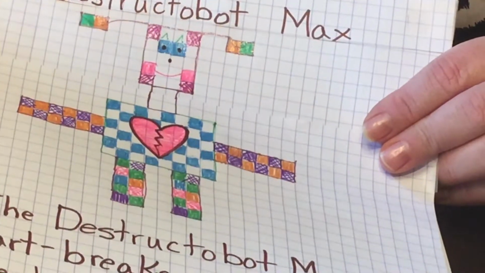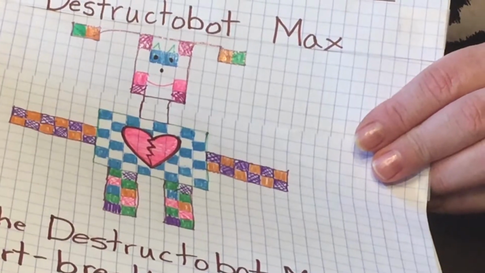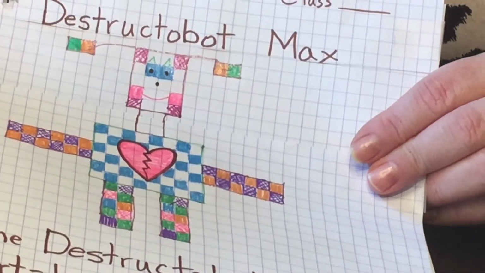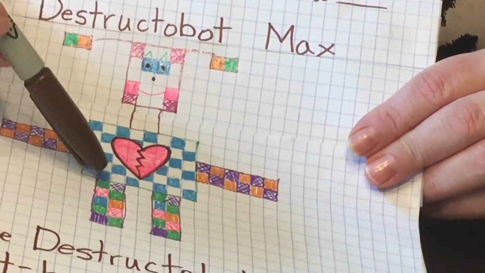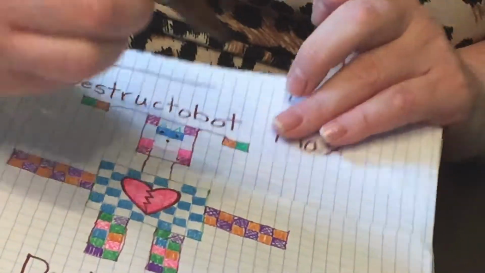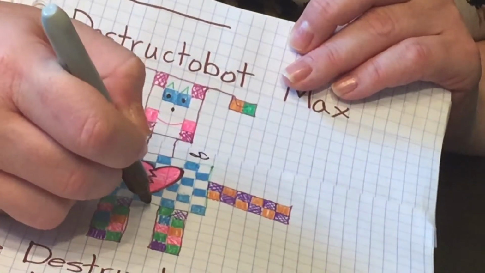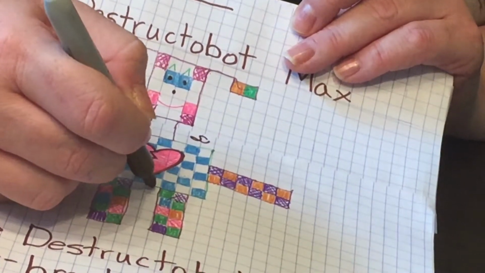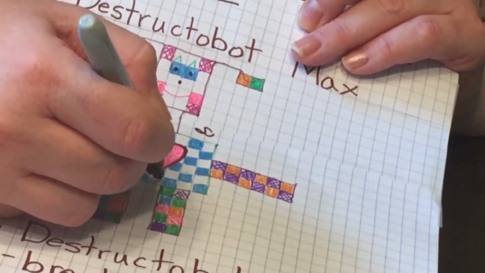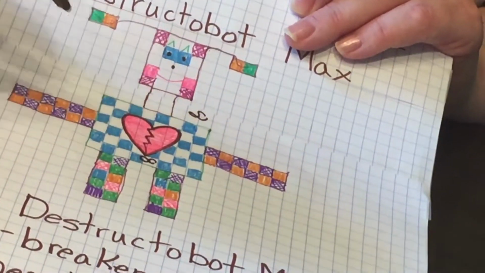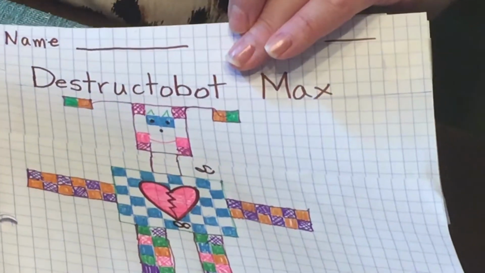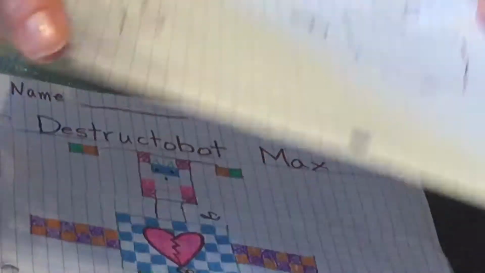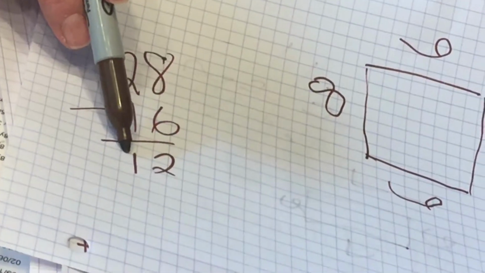The body has to have a perimeter. Remember, perimeter is the distance around the outside of 28 units. So I wanted 8 and 8. So let me put that here. I wanted 8 here and 8 here. So 8 and 8 is 16. So what's left? 28 minus 16. There we go. 28 minus 16 is 12.